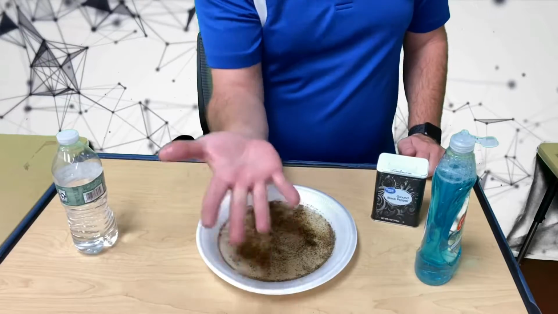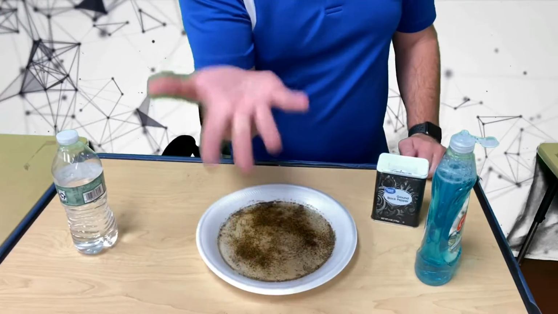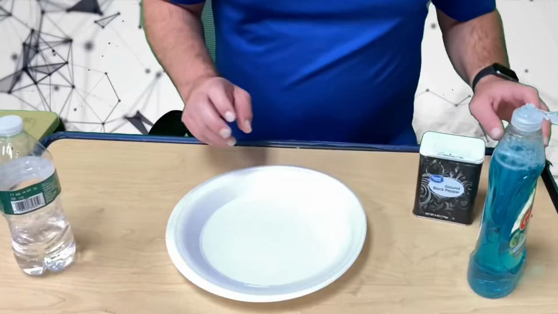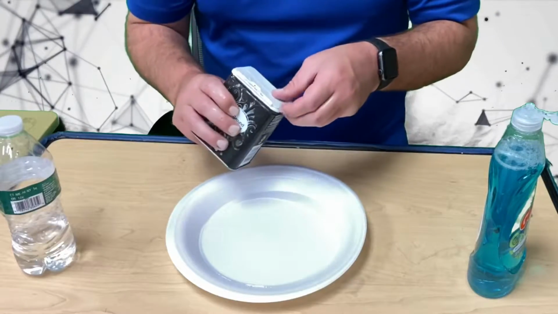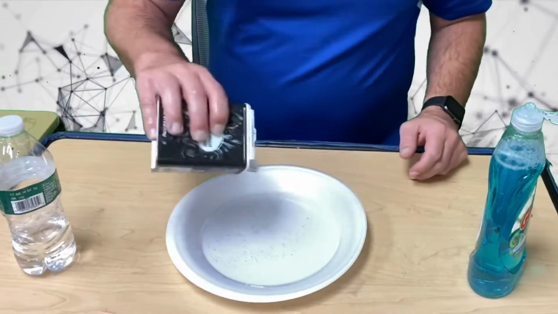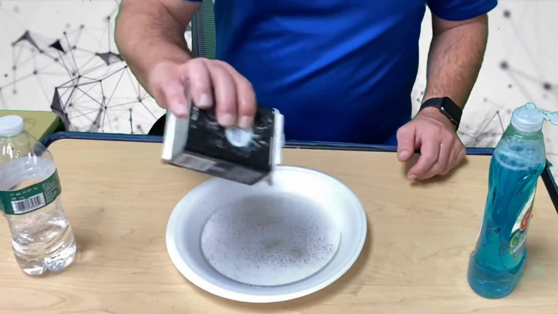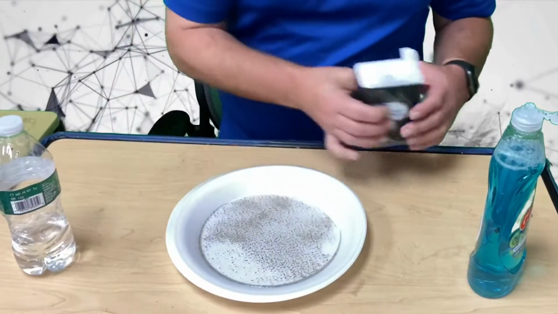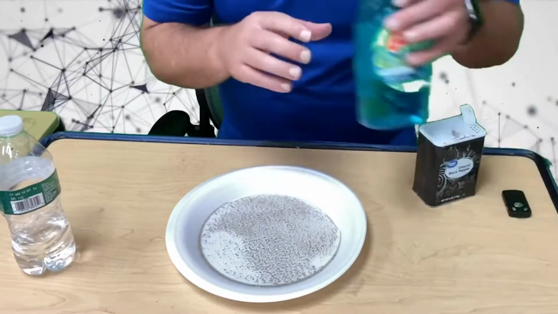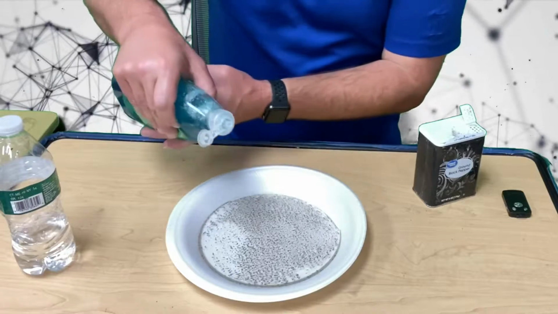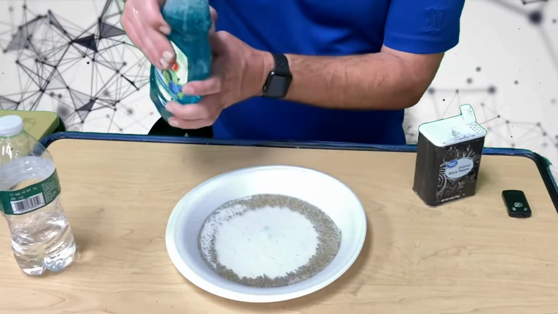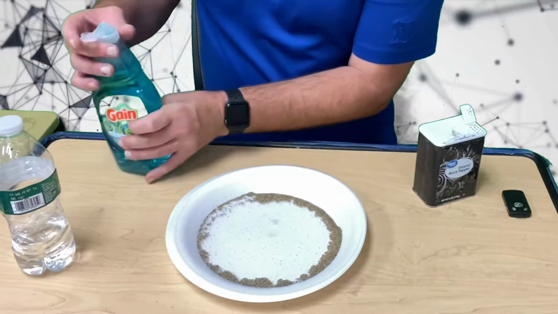Well, why did that happen? Let's take a closer look. If we just put the pepper on the plate, like so, and then just put one drop of soap in, let's see what happens. What did you just notice?